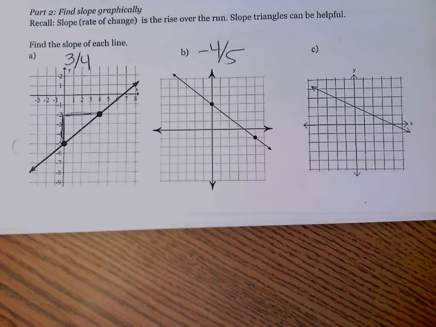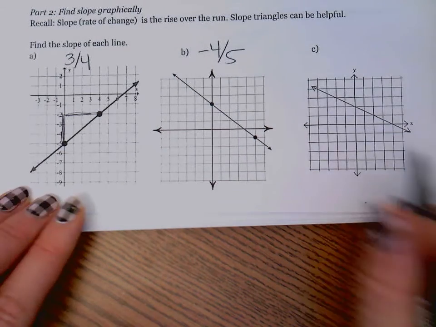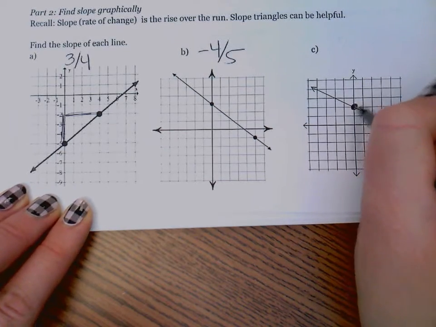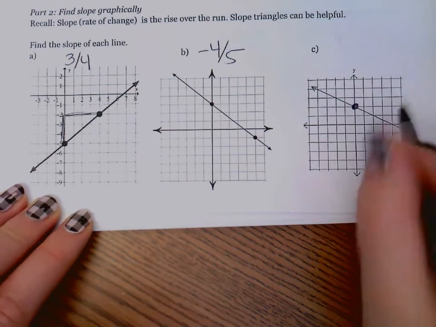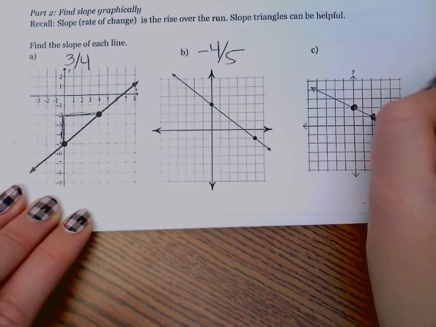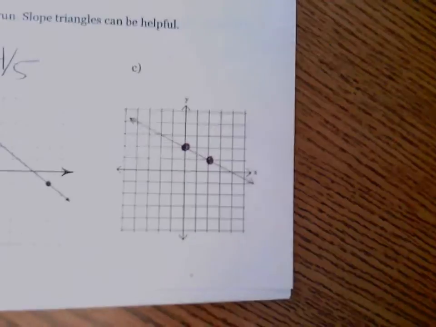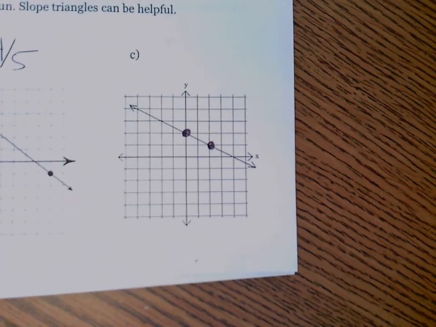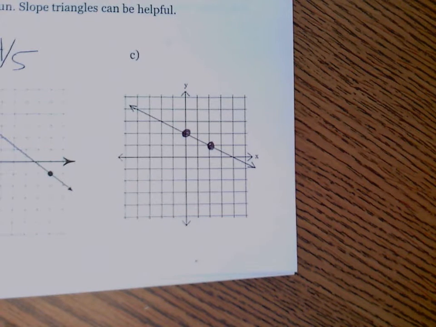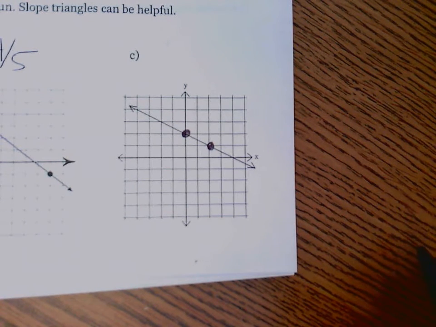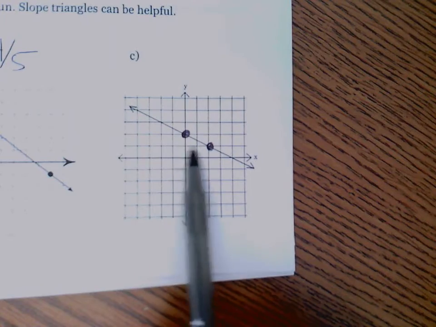And I'd like you to try C on your own, and we'll just compare our answer in a minute here. See if you can find the slope for C. You might have to pick 2 points, so I would pick maybe this point. I guess this one's okay. Anything where it intersects a grid line, I think is best. If you pick those 2, I think it's easier to see the slope. So down 1 over 2, right? Negative 1/2.